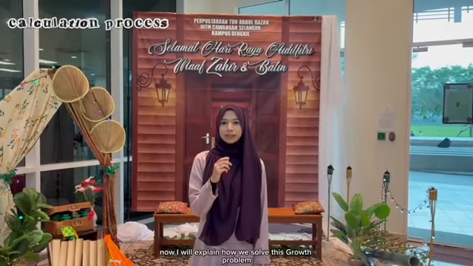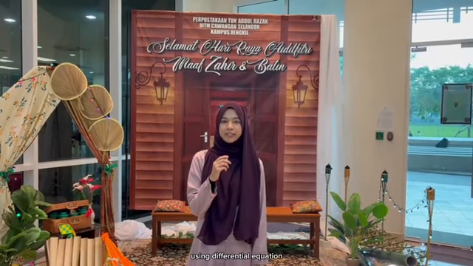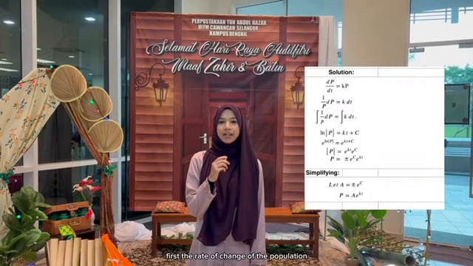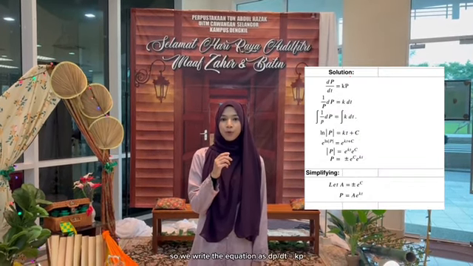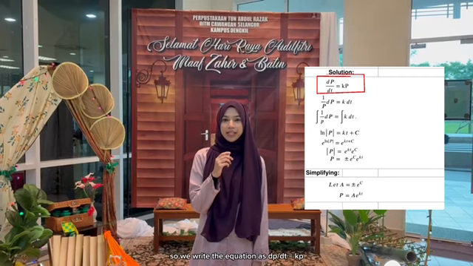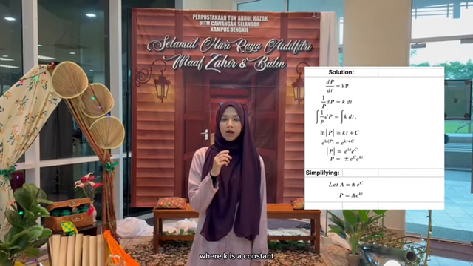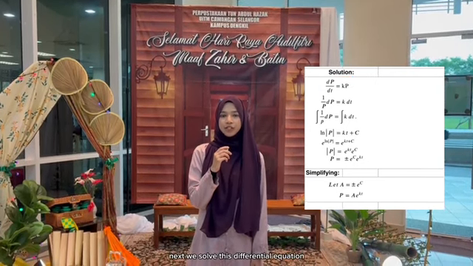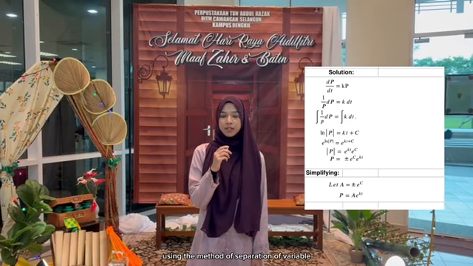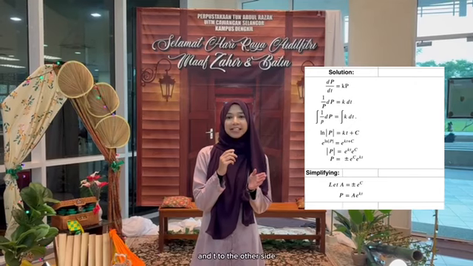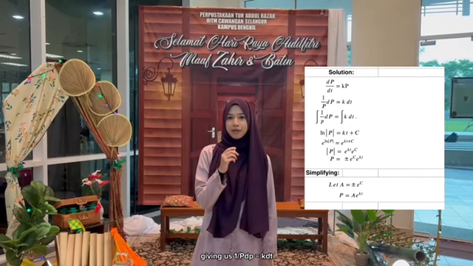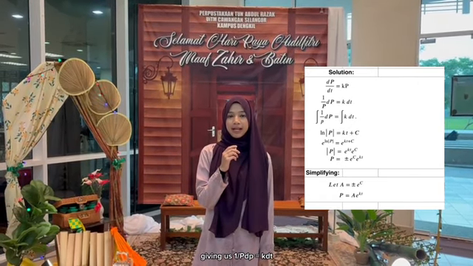Okay, now I will explain how we solve this growth problem using a differential equation. First, the rate of change of the population is proportional to the Switzerland population. So we write the equation as dP/dt = kP, where k is a constant. Next, we solve this differential equation using the method of separation of variables. We rearrange the equation by bringing P to one side and t to the other side, giving us 1/P dP = k dt.